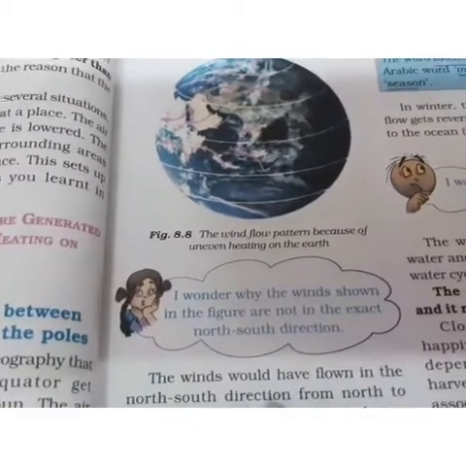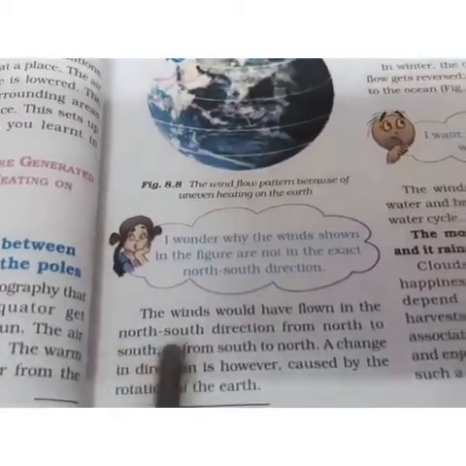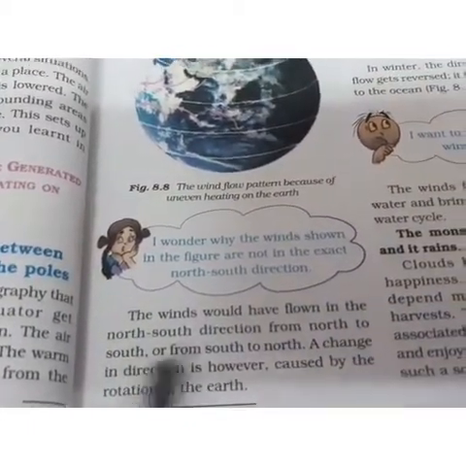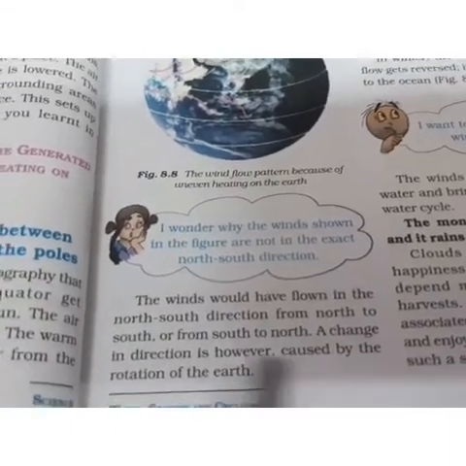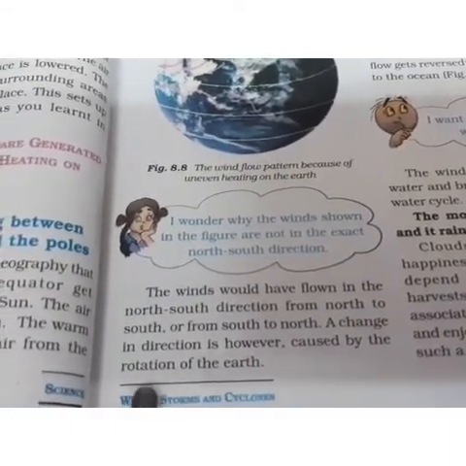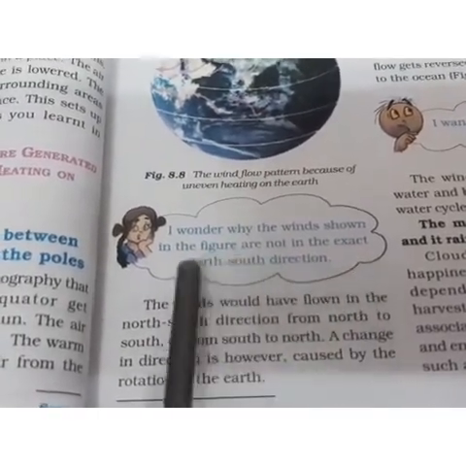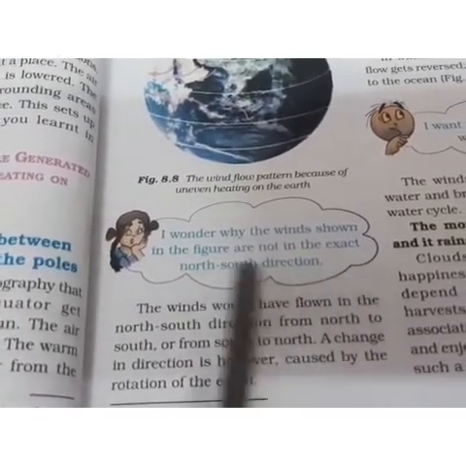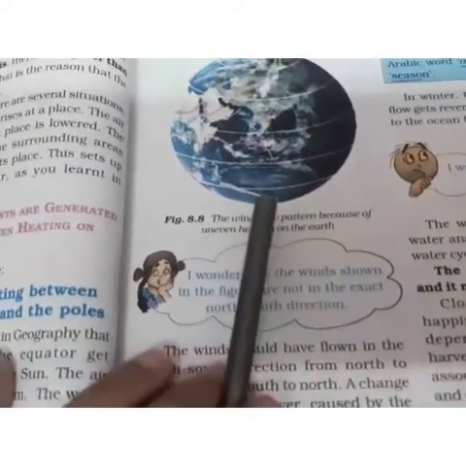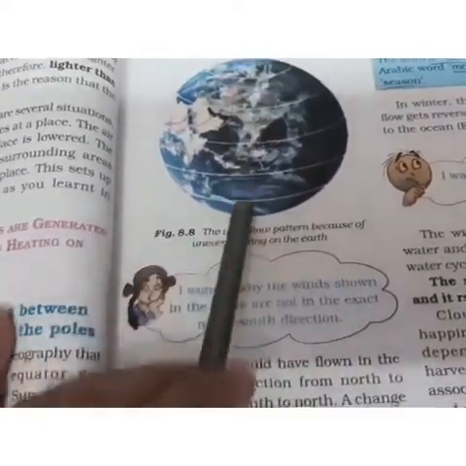The wind would have flown in the north-south direction, from north to south or from south to north. A change in direction is however caused by the rotation of the earth. Now here, I wonder why the winds shown in the figure are not in the exact north-south direction. Now here you can see the wind is not in the north-south direction.